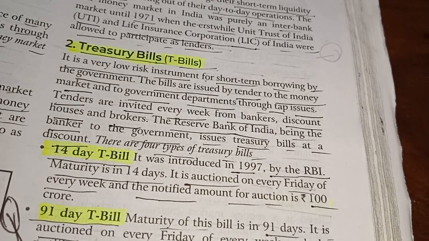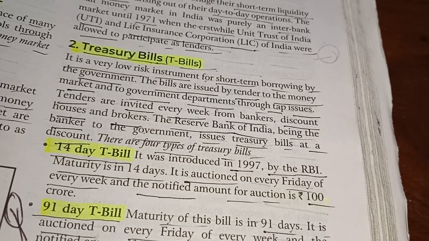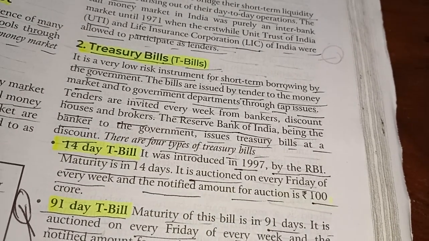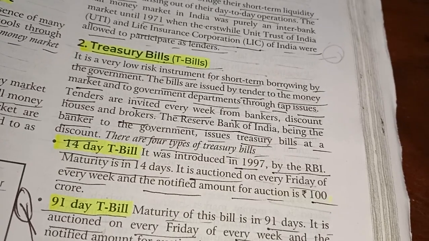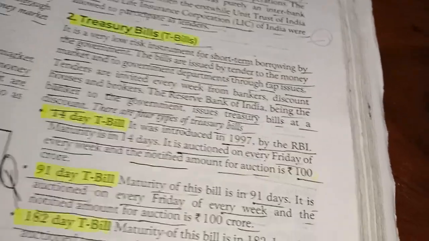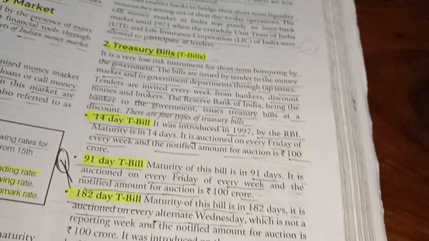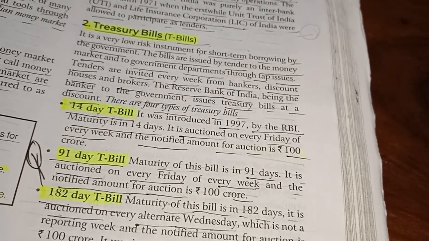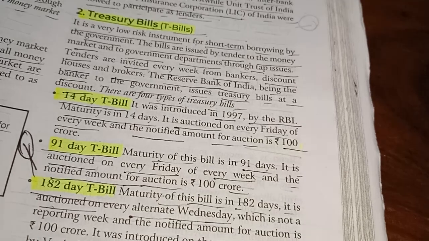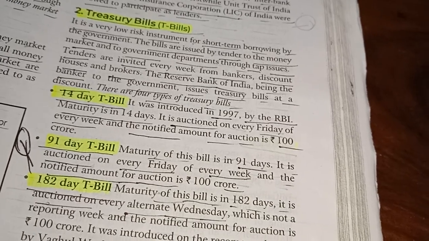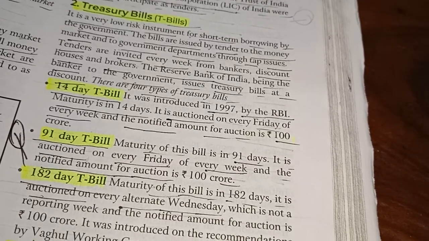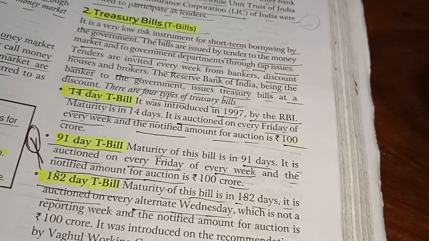It is auctioned on every Friday of every week, and the notified amount for auction is 100 crore rupees. 91-day T-bills. Maturity of this bill is in 91 days. It is auctioned on every Friday of every week, and the notified amount for auction is 100 crore.